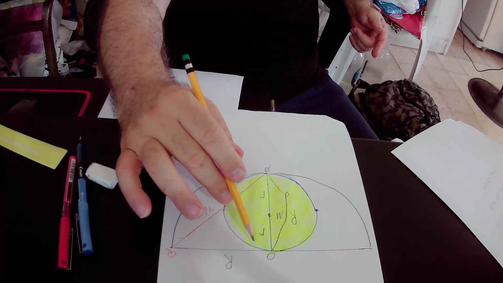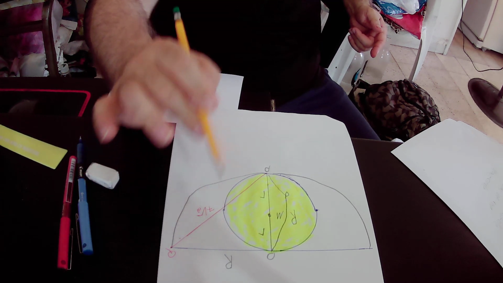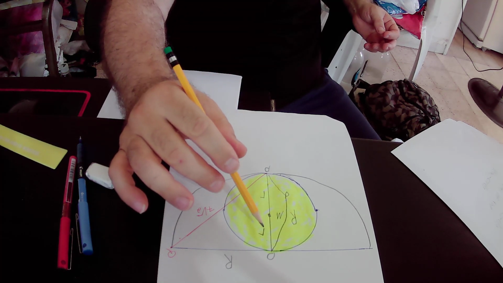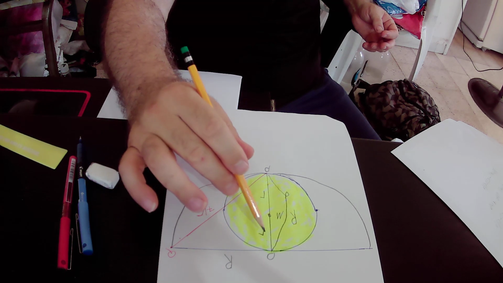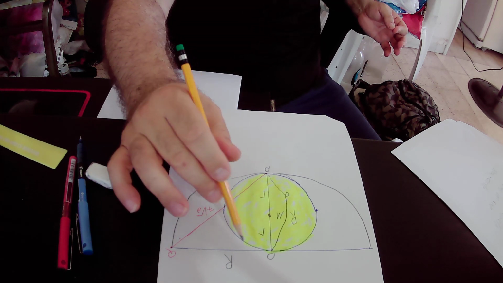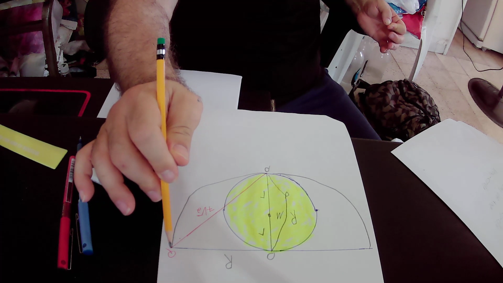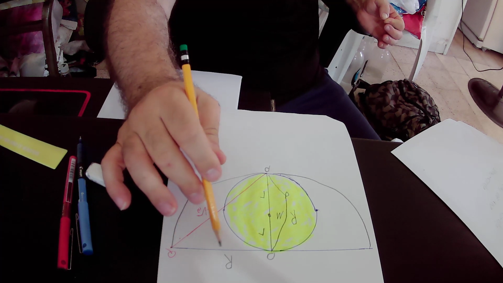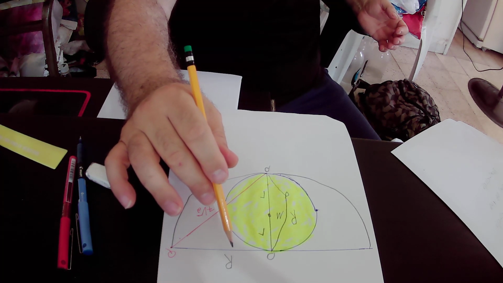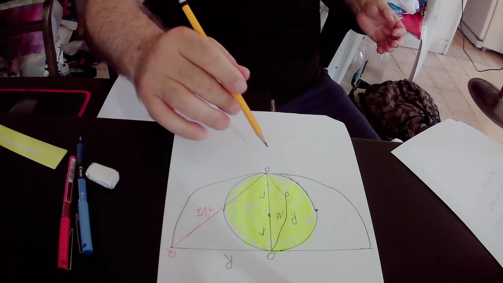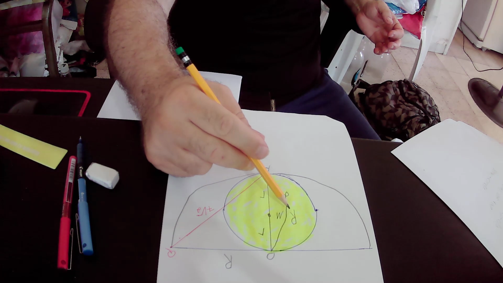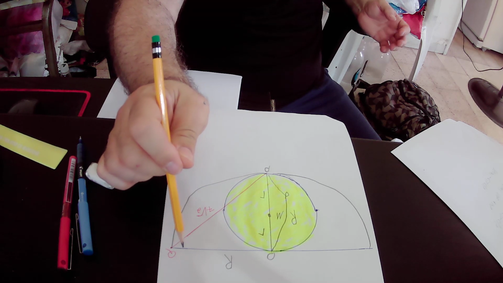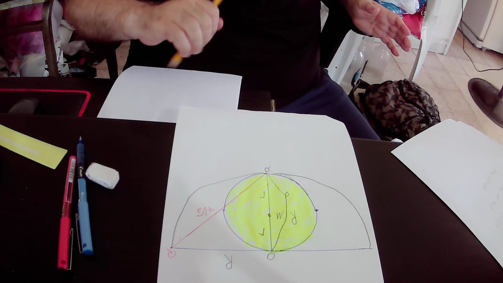Therefore, it is defined as the radius of the semicircle, and I call it capital R. So we have OP, the radius of the semicircle, and also line segment OQ, also the radius of the semicircle.